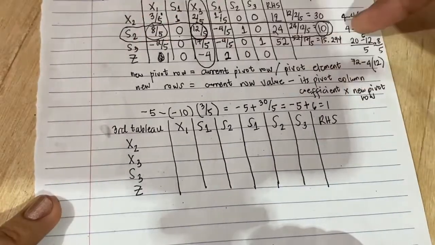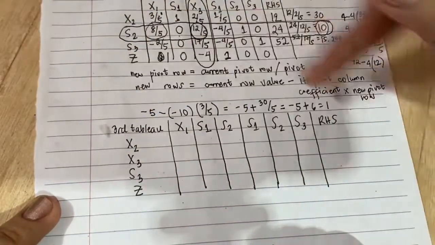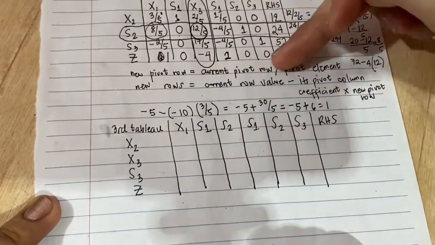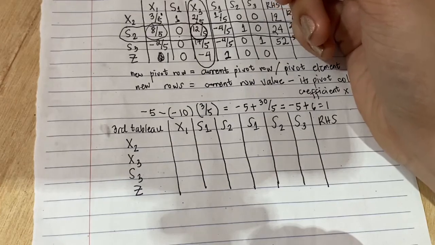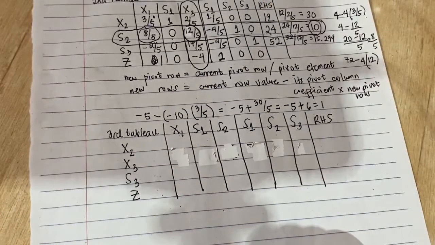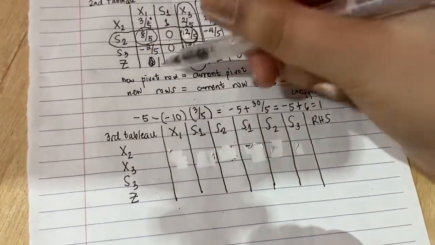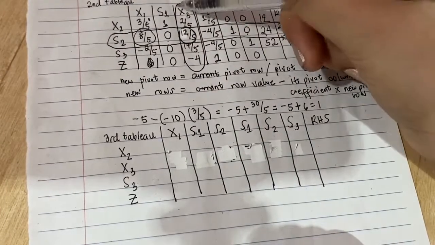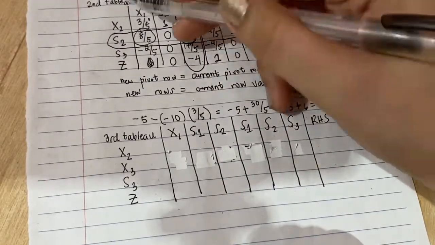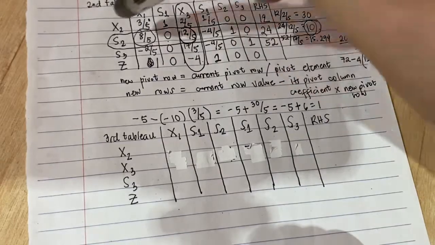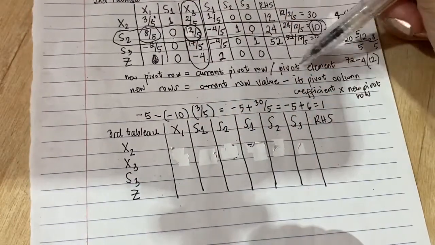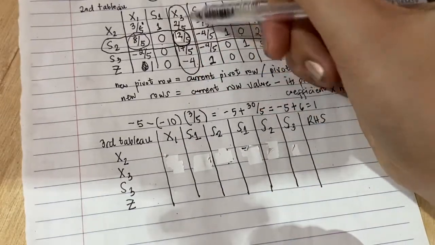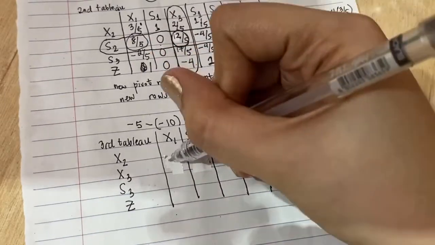So this is now your new row, so x3, you're going to create a new row. The new pivot row is the current pivot row over your pivot element. So 8 over 5 divided by 12/5, that is 2/3. Okay, so going back, to create the new pivot row, we already determined our pivot row and pivot column from the second tableau. So in this case, we are to change the second row. So how do we create the new pivot row? Again, current pivot row divided by your pivot element. So that's 8/5 divided by 12/5, so that's 8 over 12 or 2/3.